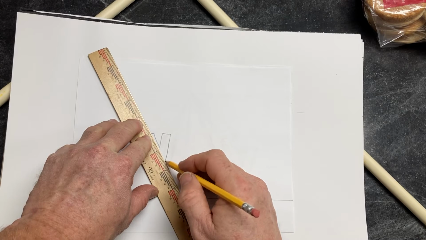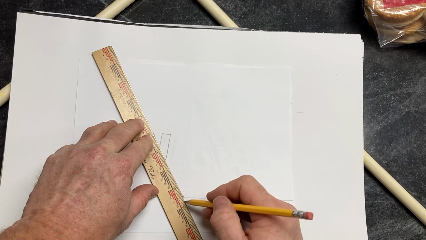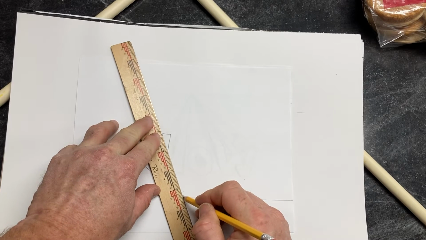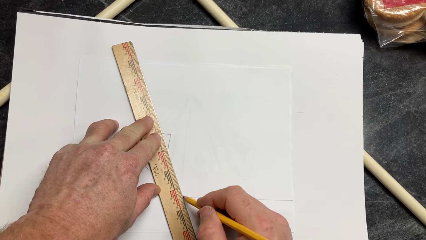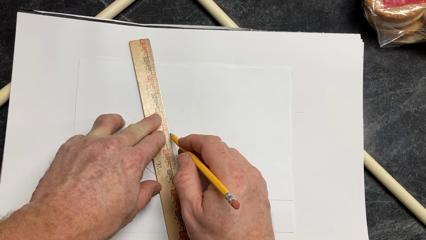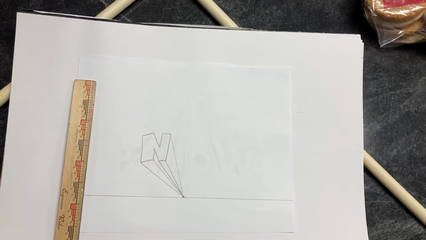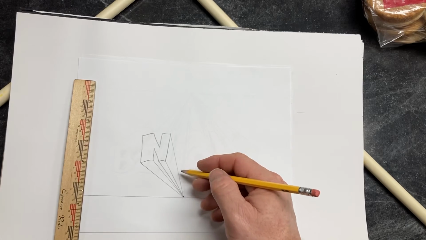Here's one here. Okay, here's that top one. That would go through the letter, so I don't do it. Again, that one would go through the letter. Every little nook and cranny, every little corner or bump, you draw back to the vanishing point. Okay? Now, if there was another letter there, I would stop when it got to the other letter.